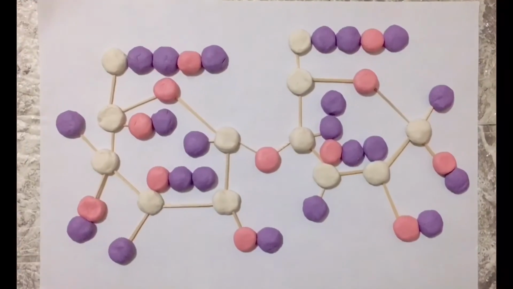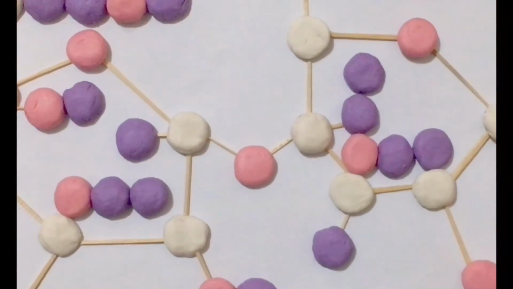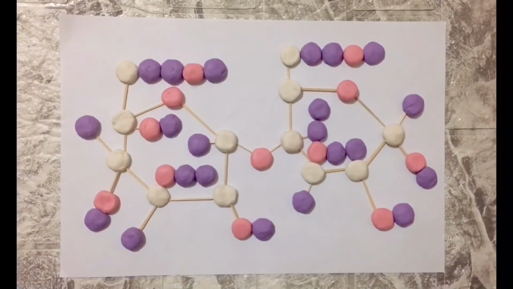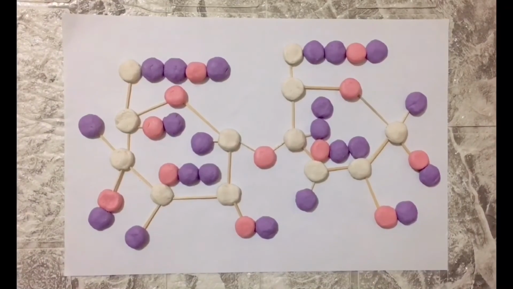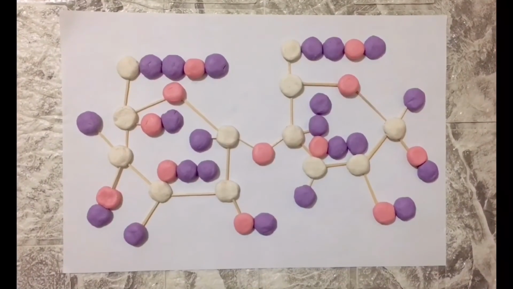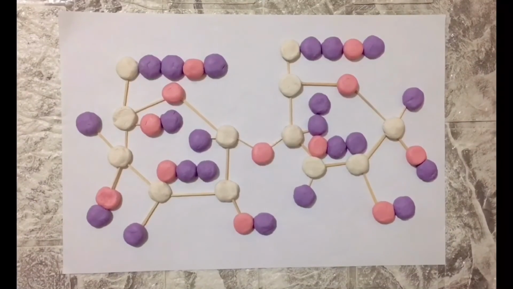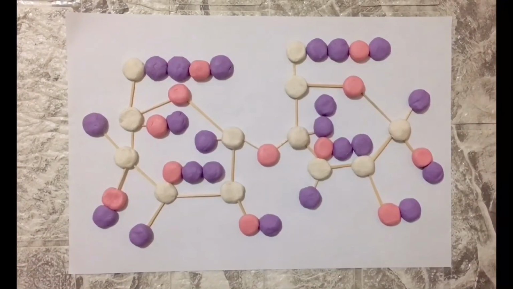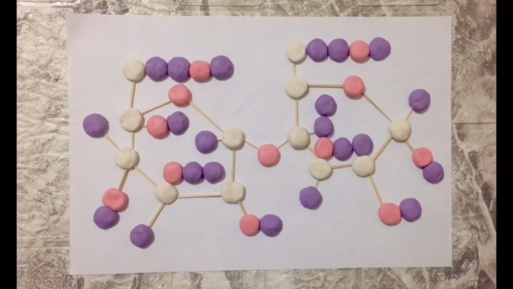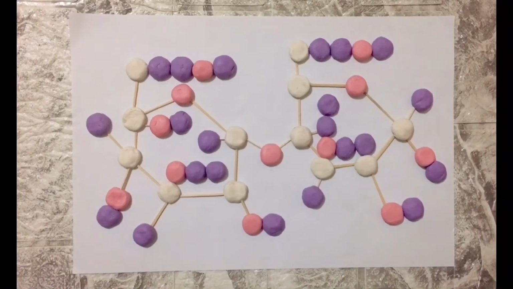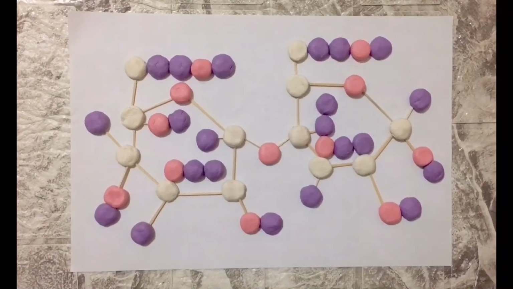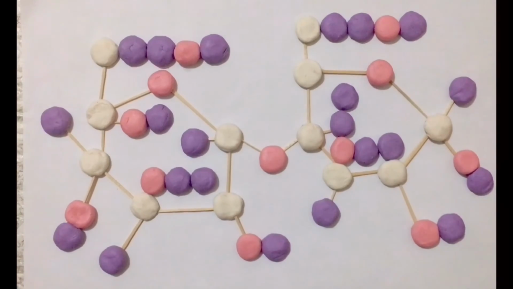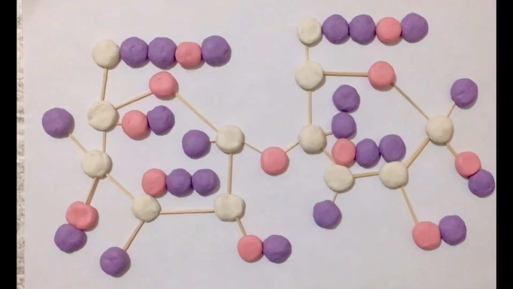So this is the cyclic form of maltose. Disaccharides, like other carbohydrates, are made up of hydrogen, carbon, and oxygen. Carbon is represented by the color white, hydrogen by violet, and oxygen by pink. Maltose is a disaccharide composed of two glucose units joined by a glycosidic bond. It has a mild sweetness to it, but its primary function is to aid digestion, because most carbohydrates are in an indigestible form.